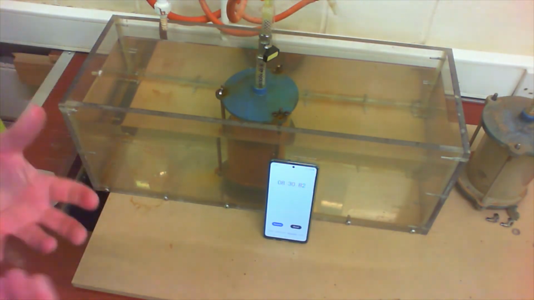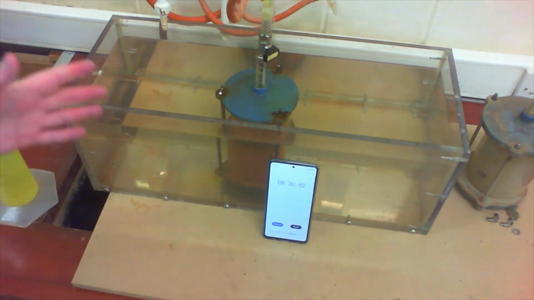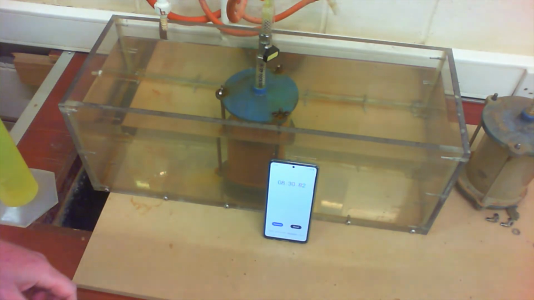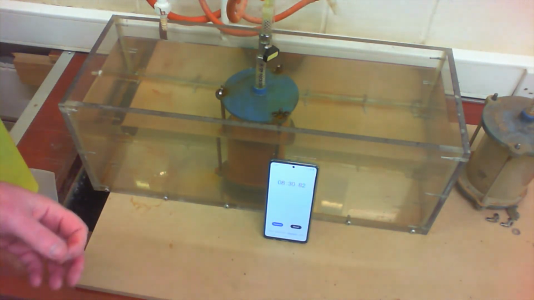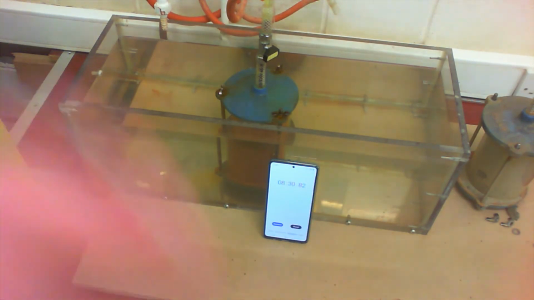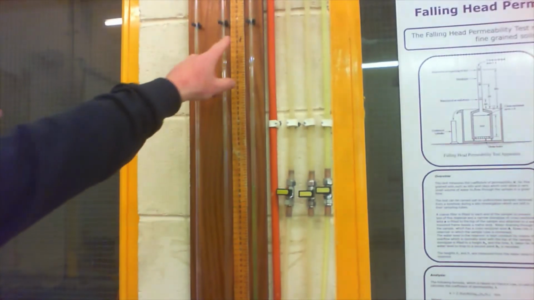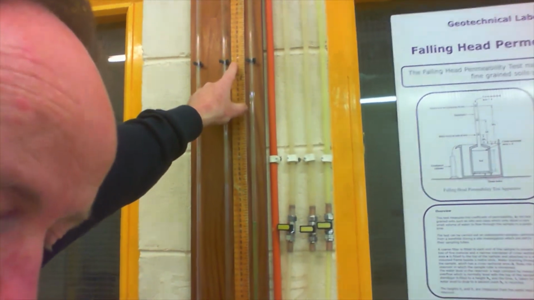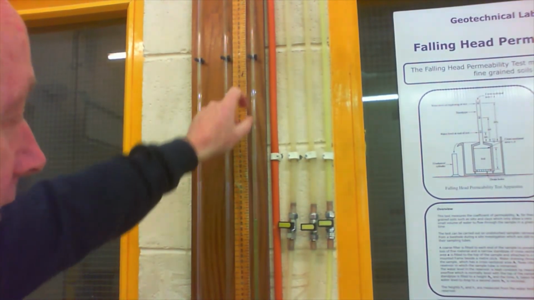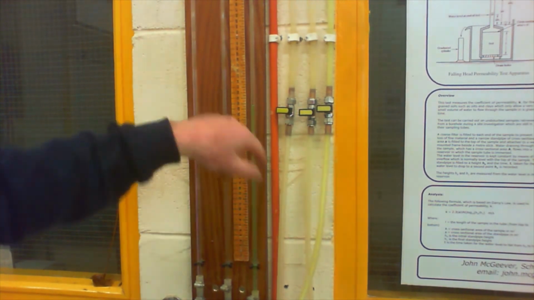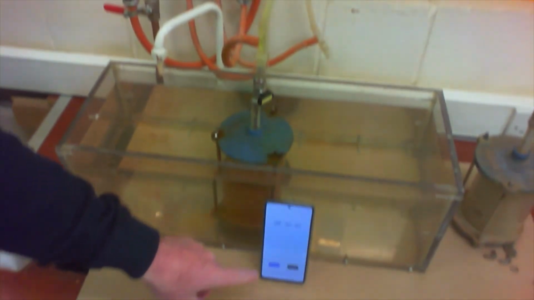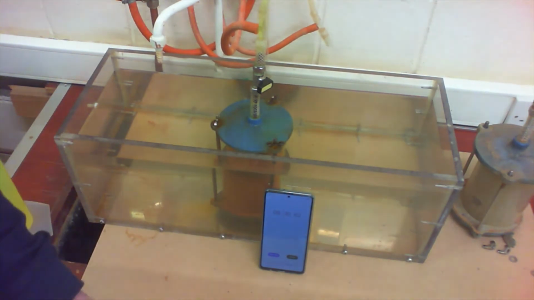Accuracy here is not as critical because it's a long period of time. If it was a fast test, we'd have to be much more careful about measuring the number of seconds. So the key information that we're going to need from the test to do the analysis is, first of all, our H0 value was 63 centimetres. Our H1, our final height, was 30, and the time it took was 8 minutes and 30 seconds.